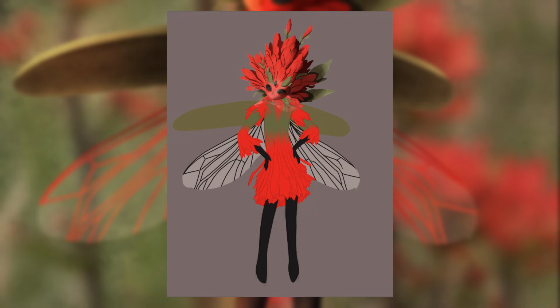Indian paintbrush stems, I guess, are really dark in color, and I loved that. I thought it was so cool. My first couple of sketches were like a skin-tight dress almost, and she was mostly that color, but I was like, that's not the focus of who she is. She's supposed to be the flower. So I kind of left her legs and arms to be that darker color.